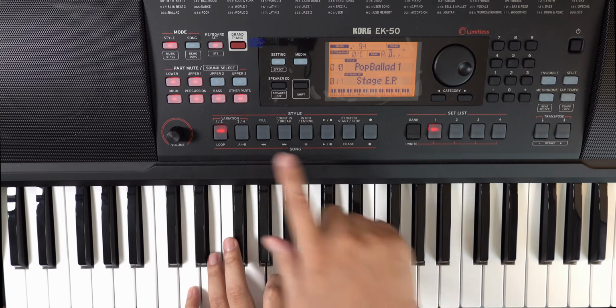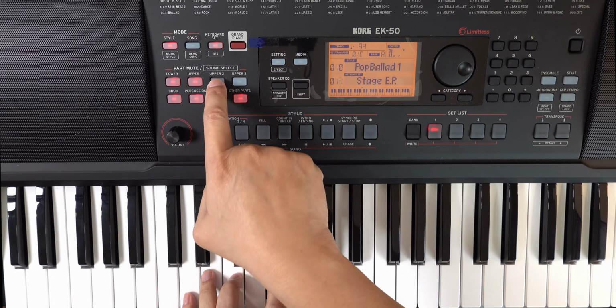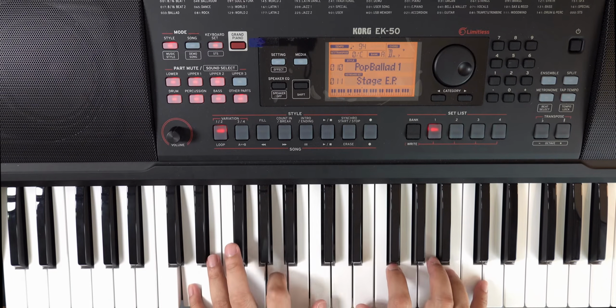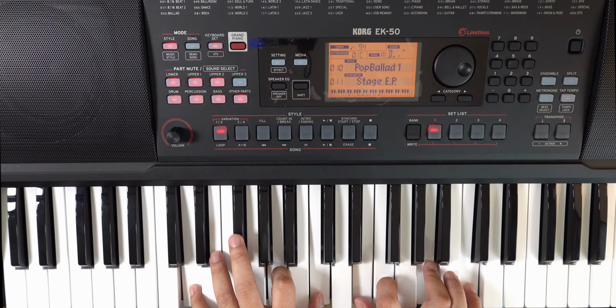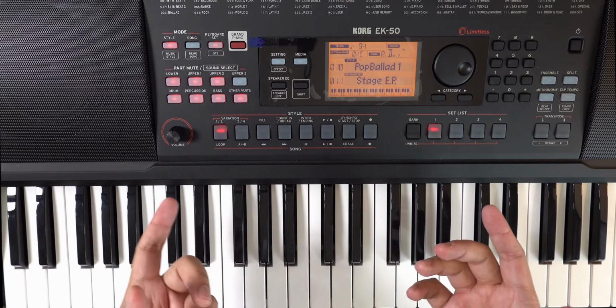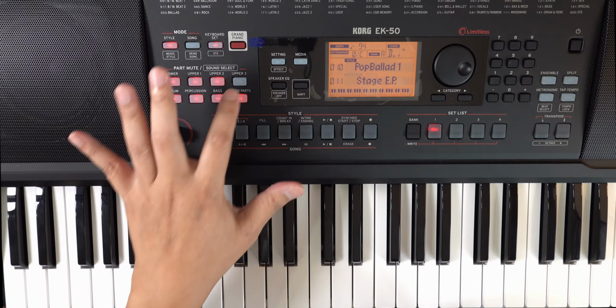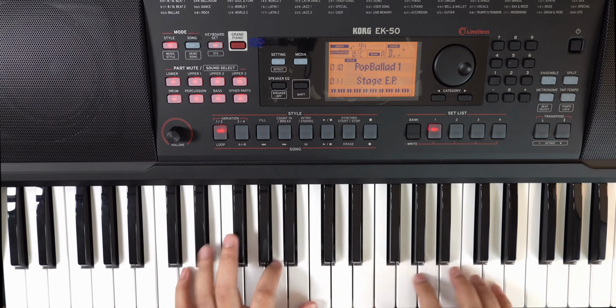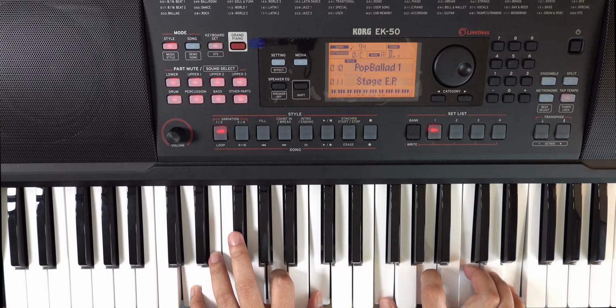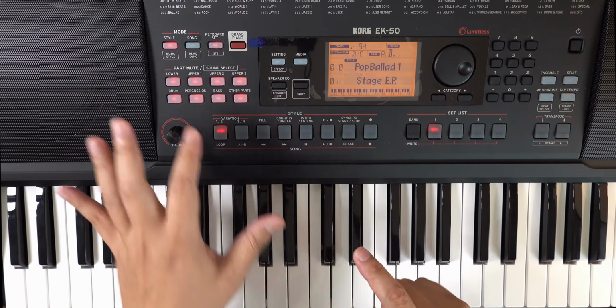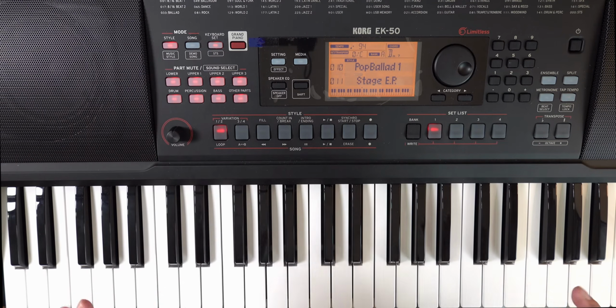Right now there's only one voice selected, and I will turn on upper 2. You can hear that it's richer because another voice has been selected, and you can also turn on upper 3, which will have a layer of 3 sounds together.